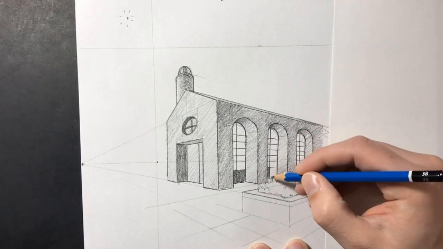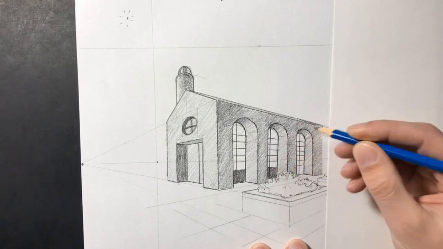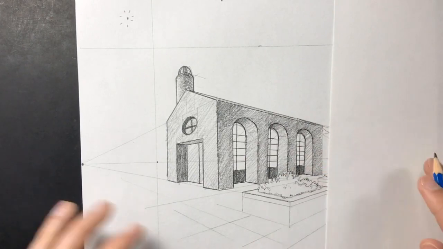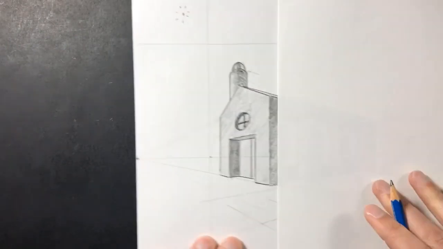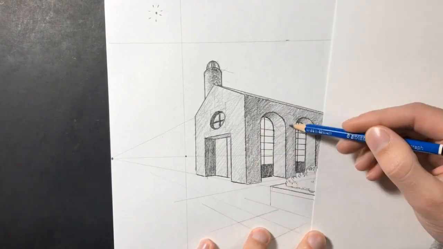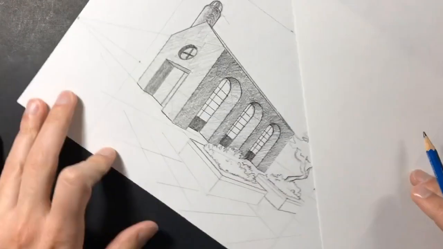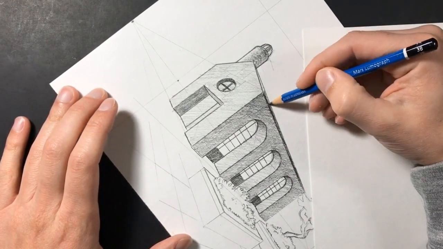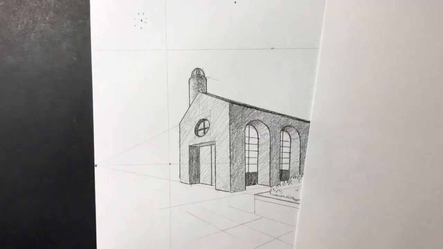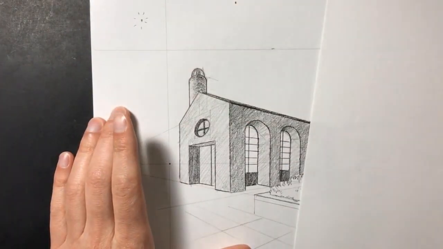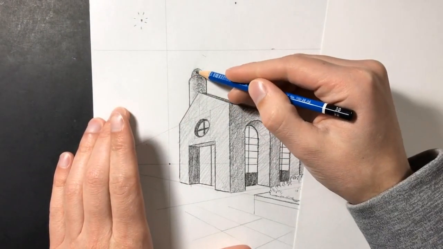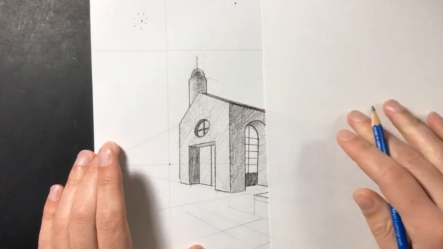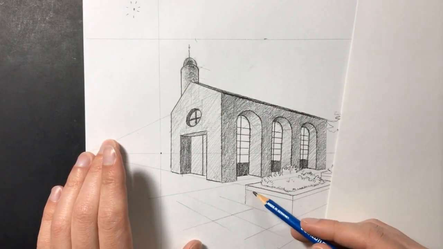This isn't any type of shadow. This is just the actual value of that part of my building. Now I'm going to darken in that window and just make sure that everything is nice and even. Then I'm going to darken in my roof because that's also the value of my roof. I'm going to erase this and reshade it because I want to keep the top area a little bit light. And then I'm just going to add in a little bit of detail in there.